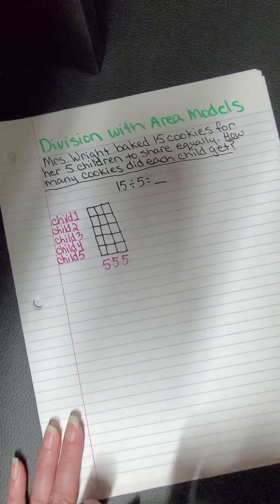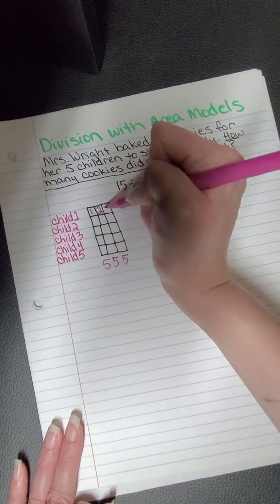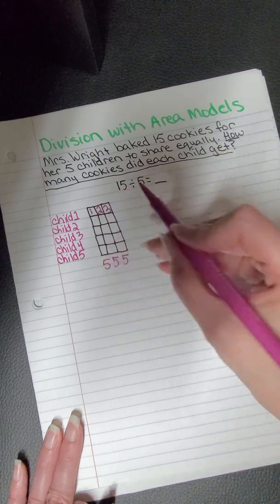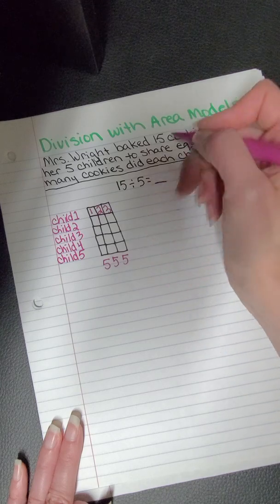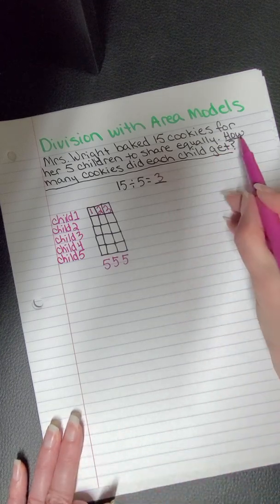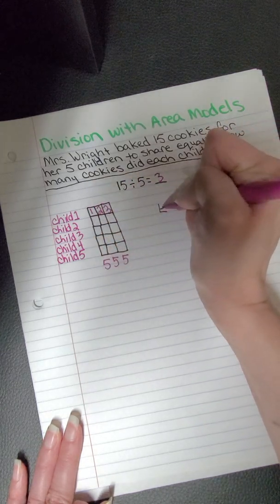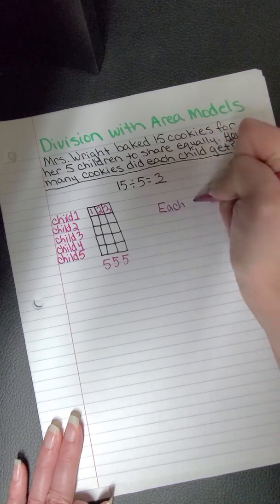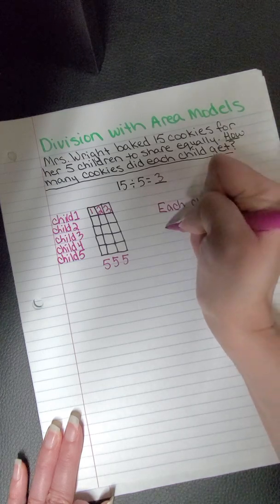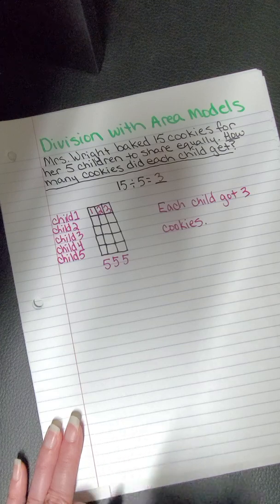So in order to figure out how many each child got, I just have to count how many squares or objects are in each row. 1, 2, 3 in each row. So 15 cookies divided by 5 children equals 3 cookies for each child. Now I'm going to write the answer to my question. How many cookies did each child get? Each child got 3 cookies.